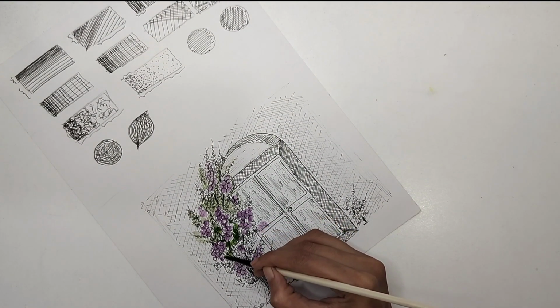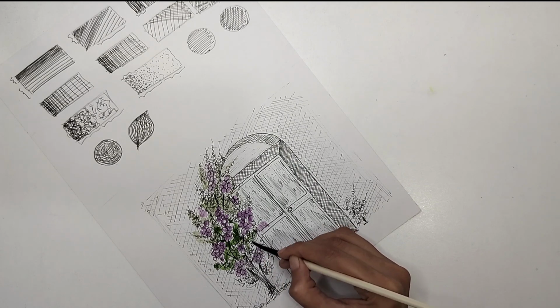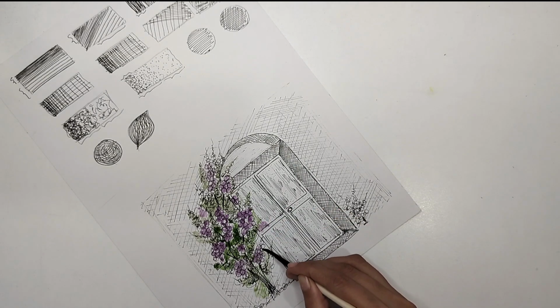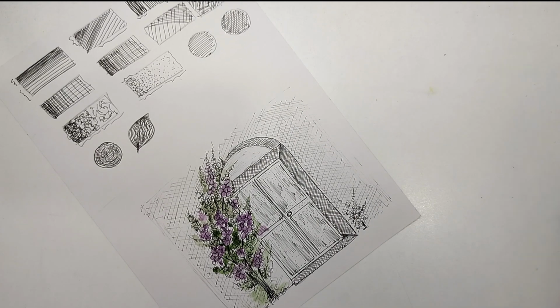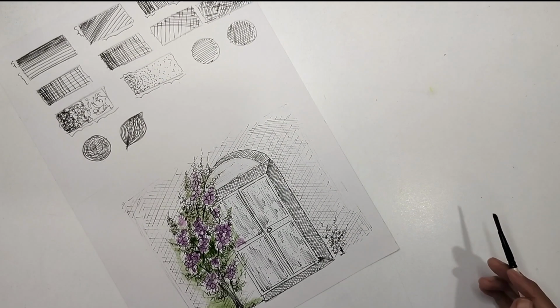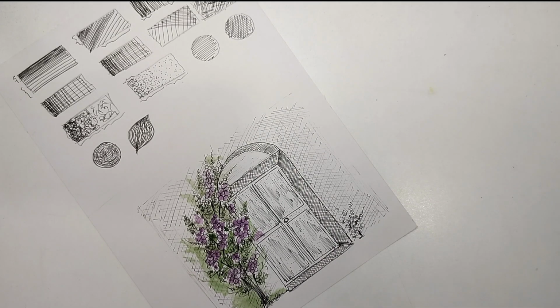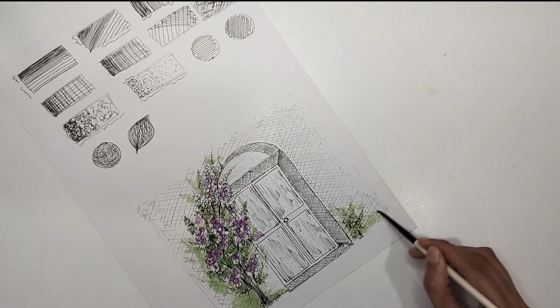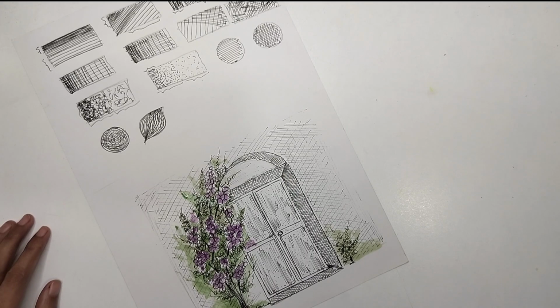And I'm not even thinking about the structure because we have already defined our structure. We have already defined the darker shade and the lighter shade with the help of the pen itself, so you don't need to worry about those things. You just simply put some color into your drawing and you will get a different kind of effect altogether. And I think this one is the easiest way to paint your structure.